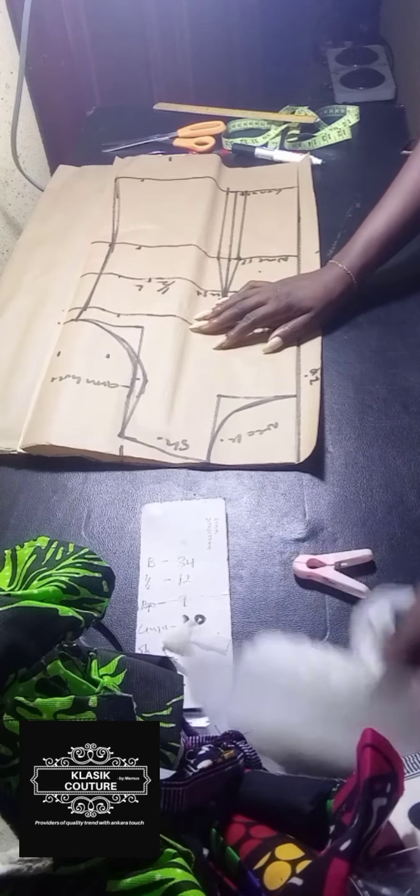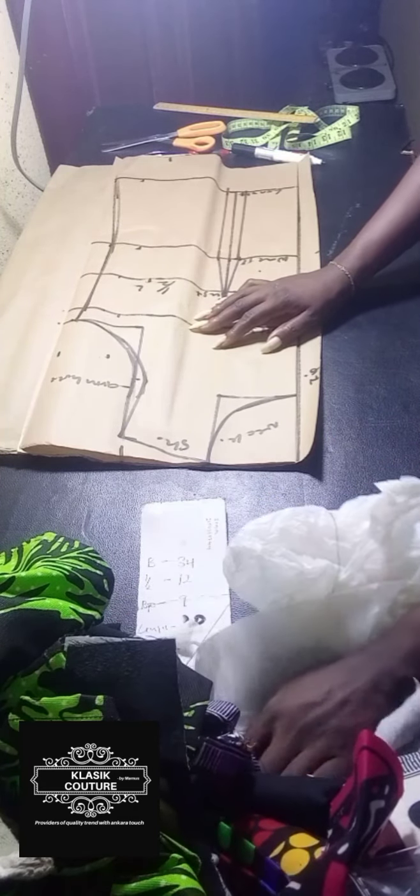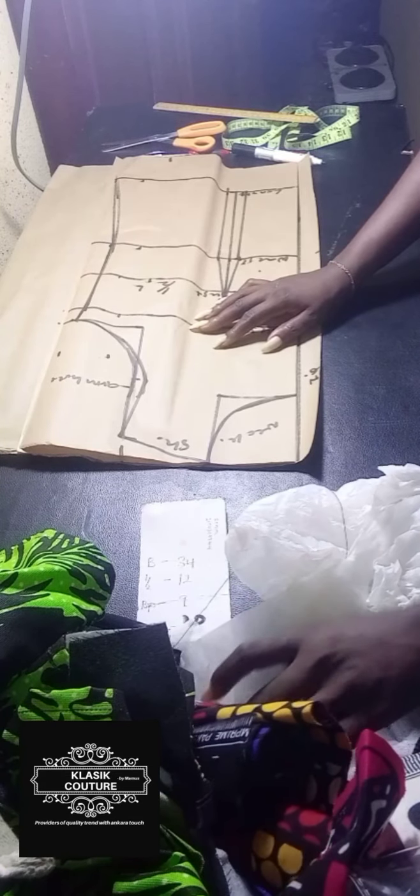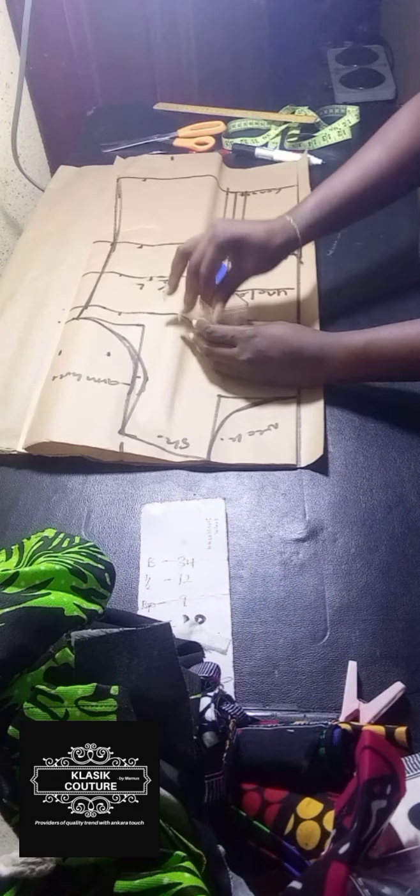Then you might have to pin it down to avoid the fabric from shaking.